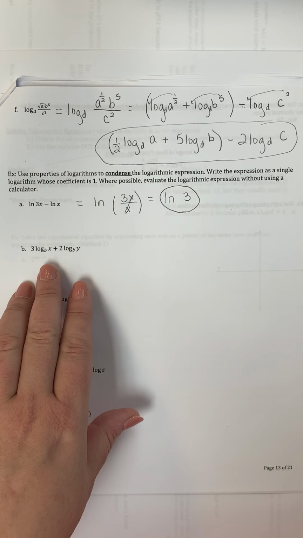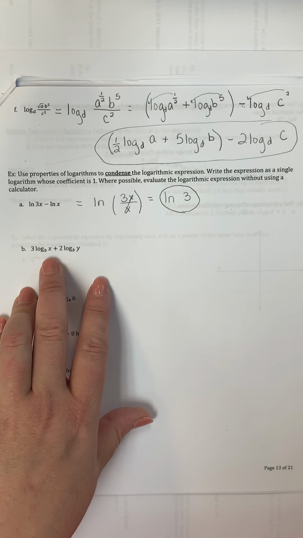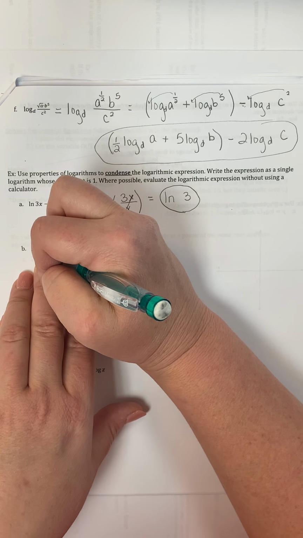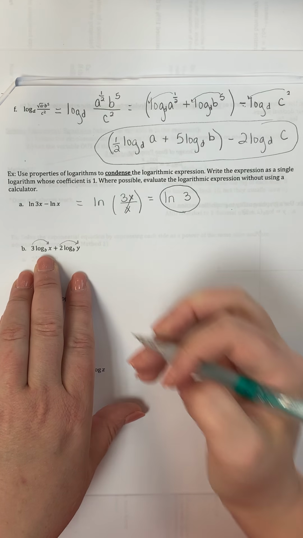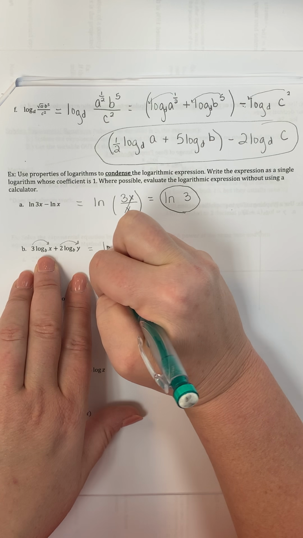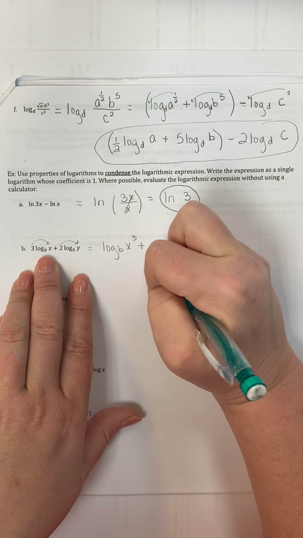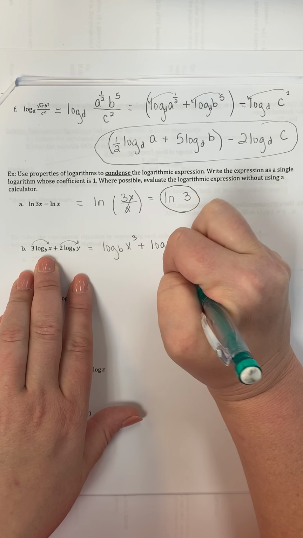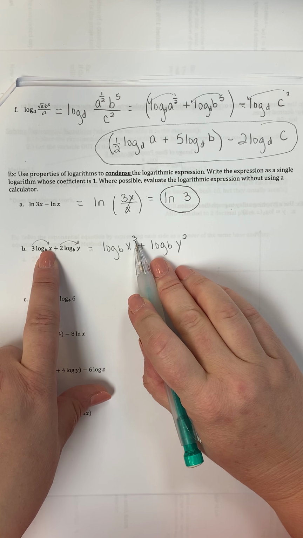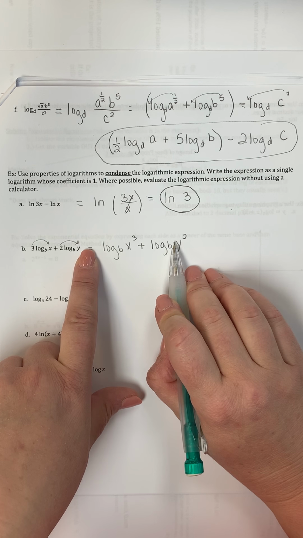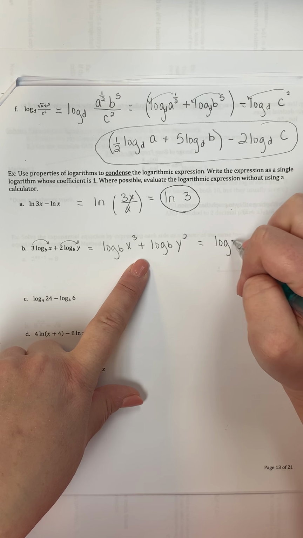All right, I notice here in the next one, I have 2 logs, so I'm going to have a single log base b, but I also notice I have coefficients, so I'm going to go ahead and put those coefficients as exponents. I like to take it one step at a time. Some of you could already have this done and be on to C. But here we go. All I did was put the 3 as an exponent on the x and the 2 as an exponent on the y. Okay, now I'm ready to make a single log base b.